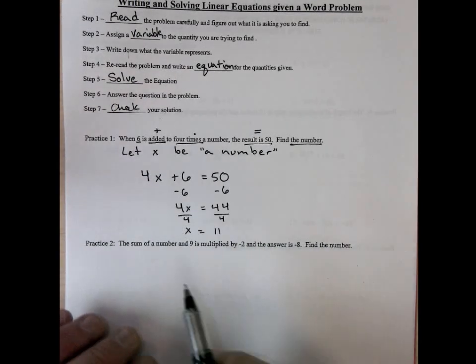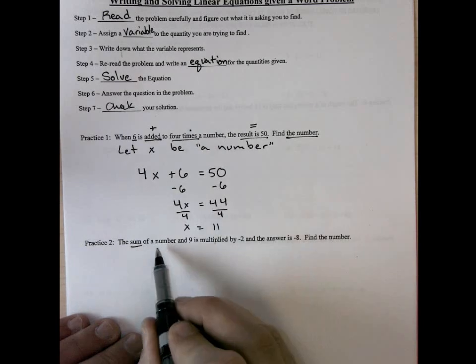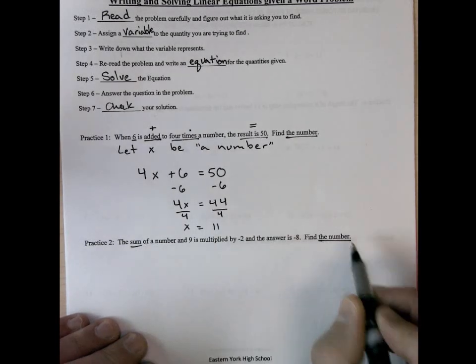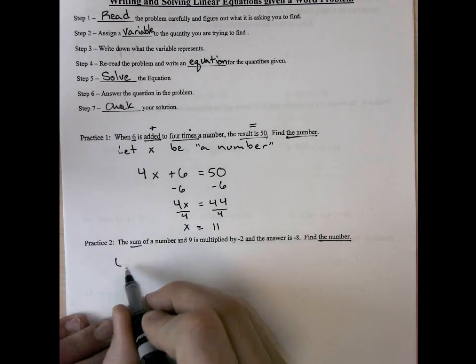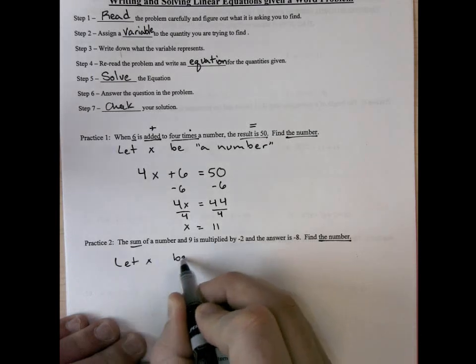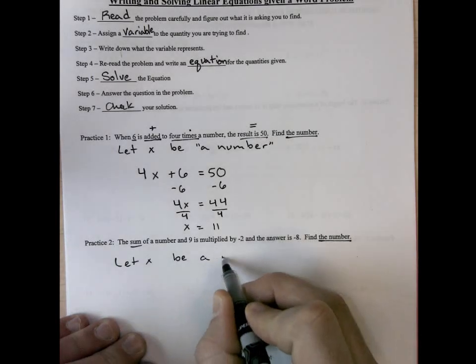Okay, let's move on to the next one. The sum of a number. Again, there's that number again. So the number is what we're going to let x equal. So let x be a number.